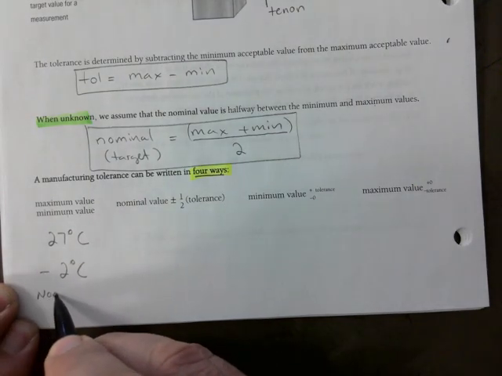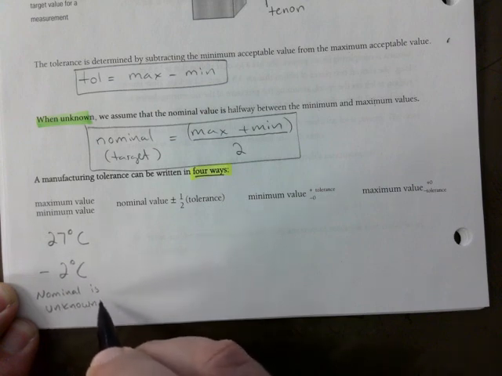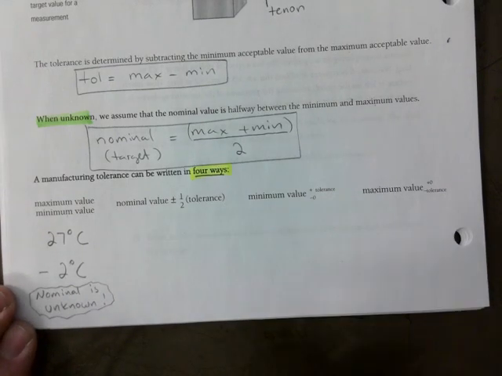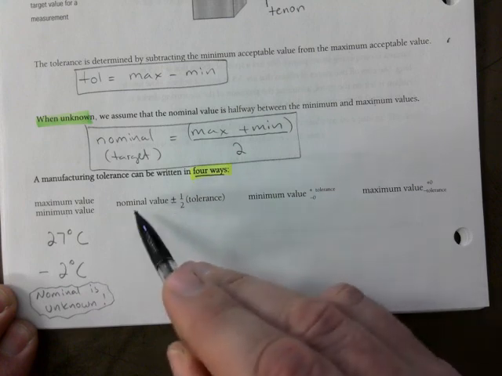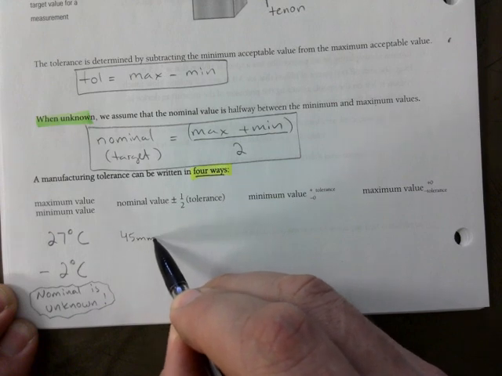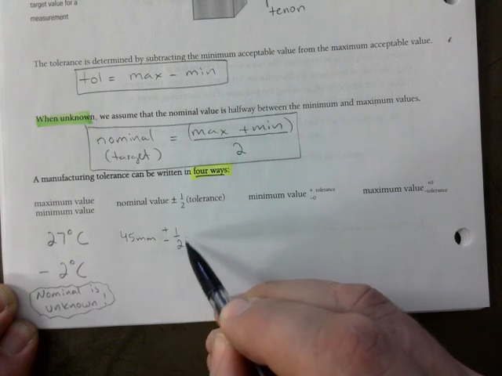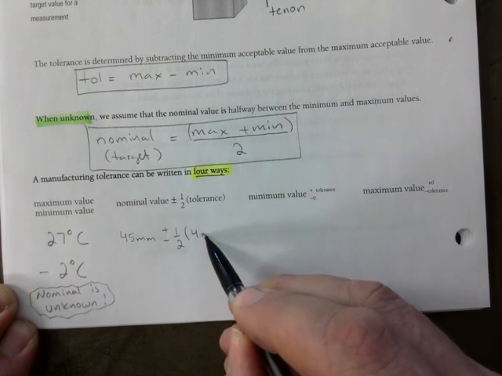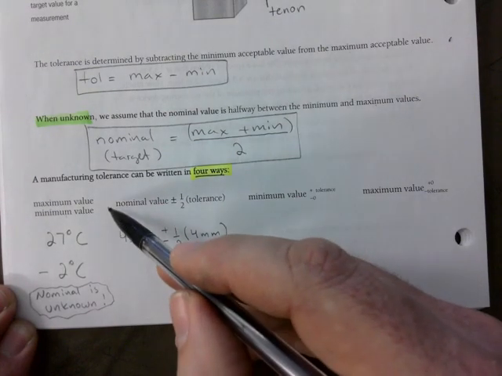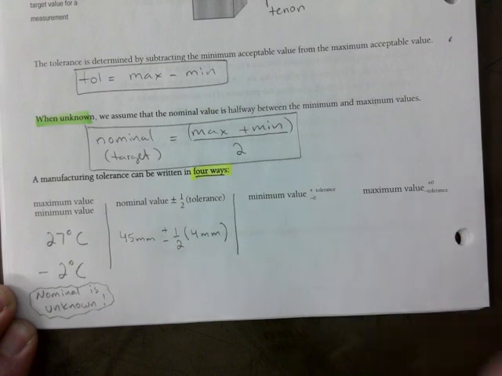Watch this, guys. Nominal is unknown in this case. We don't know what the target value would be in this case. Let's say you have something that's stated in this format, and I will give you an example. Let's say you have 45 millimeters plus or minus 1/2 of 4 millimeters. That's an example there. I'm going to chop this off here, just like that.